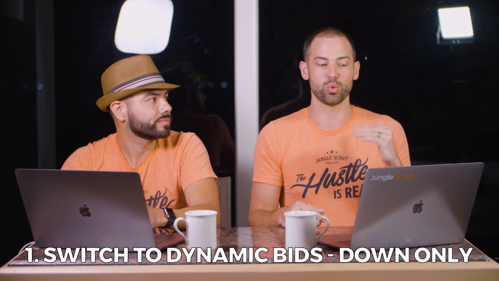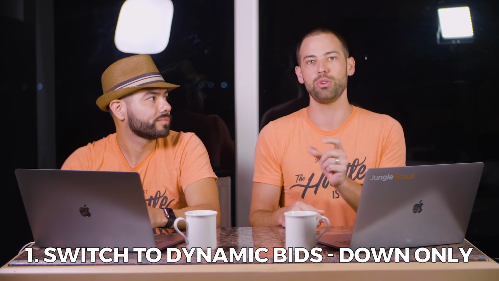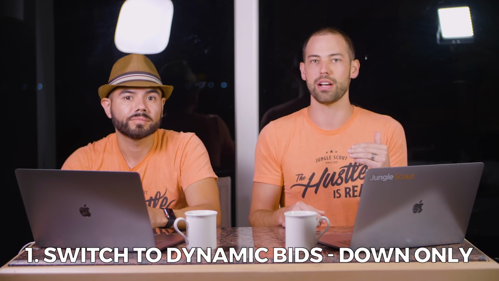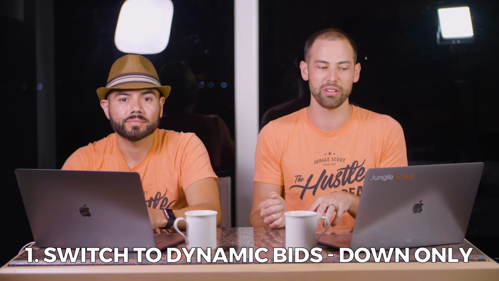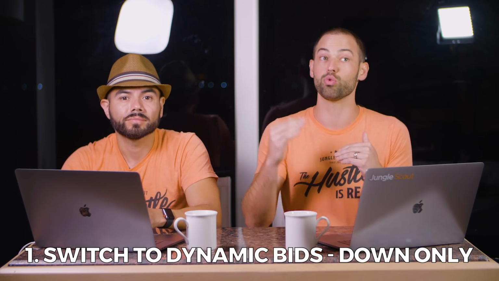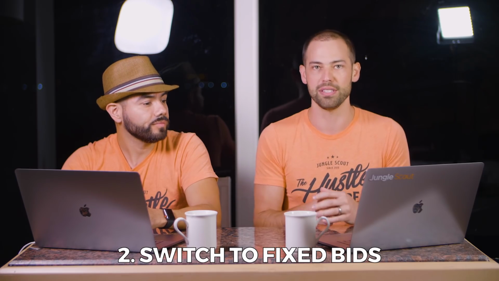Since our ACoS is too high in this particular campaign and is not sustainable long term, we essentially have two options. One would be we could switch to dynamic bids down only, and that means Amazon would automatically lower our bids for the keywords that we convert poorly for, and they wouldn't raise it up to $2 anymore. Or we could switch to the fixed bids option.